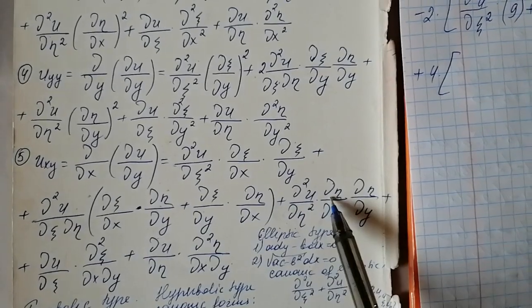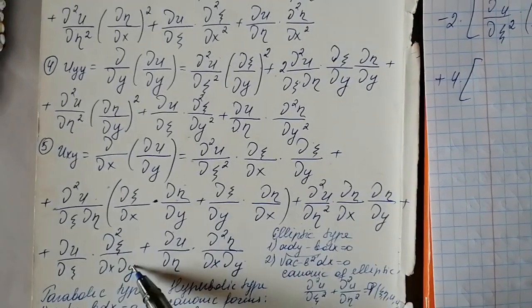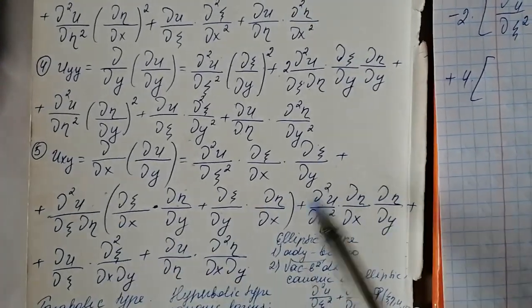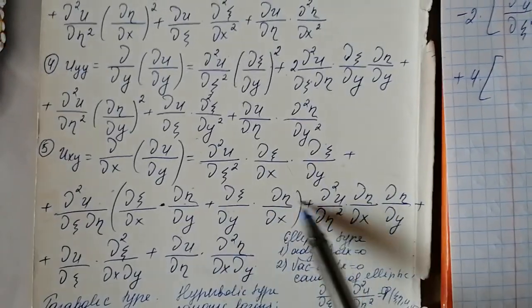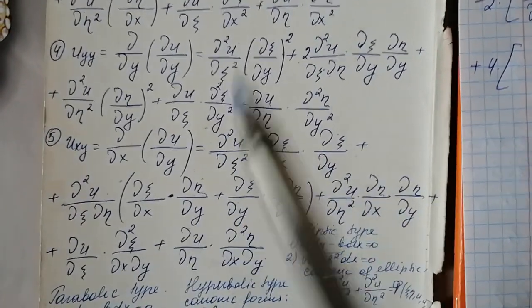You know that this part and this part will be equal to 0, but only this part we can calculate it.